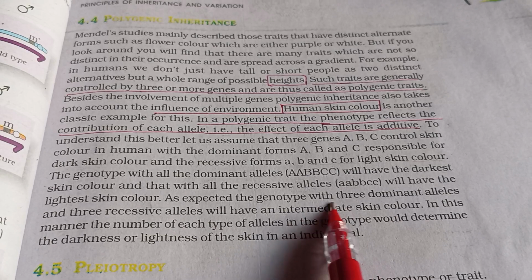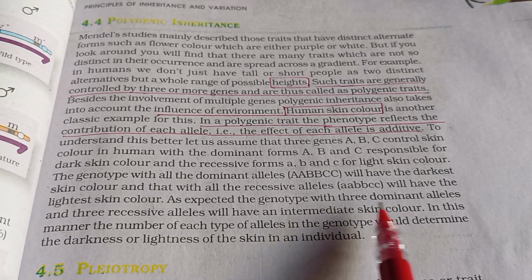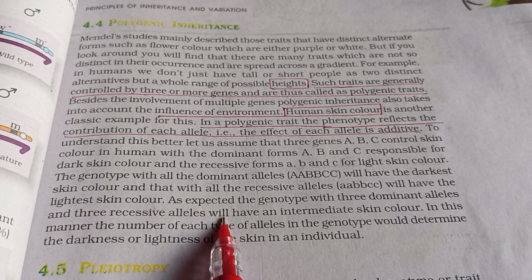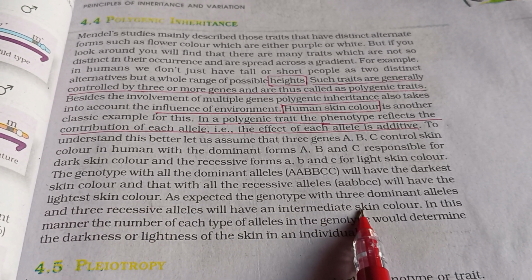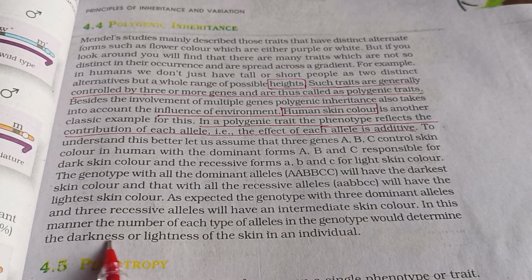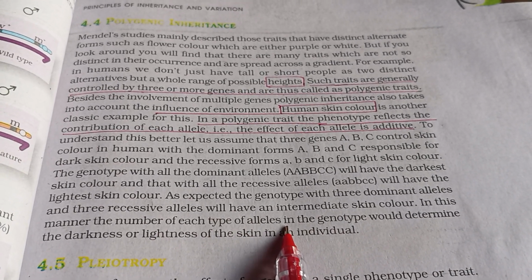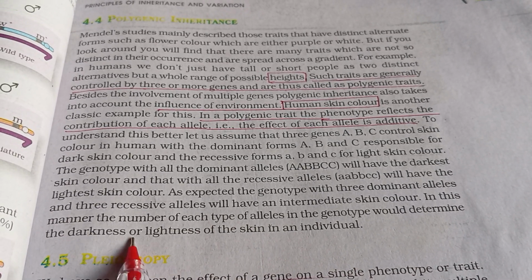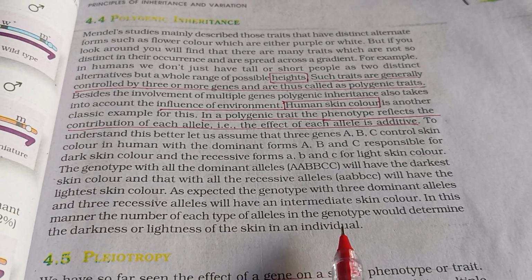As expected, the genotype with three dominant alleles and three recessive alleles will have an intermediate skin color. In this manner, the number of each type of alleles in a genotype would determine the darkness or lightness of the skin in an individual.